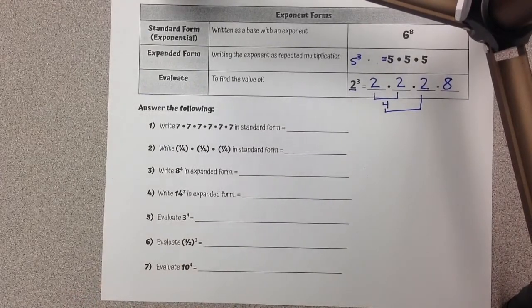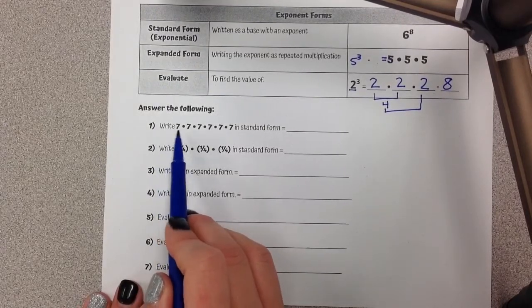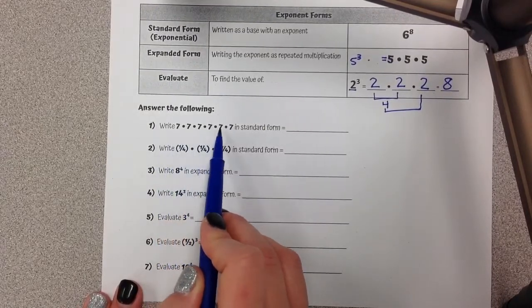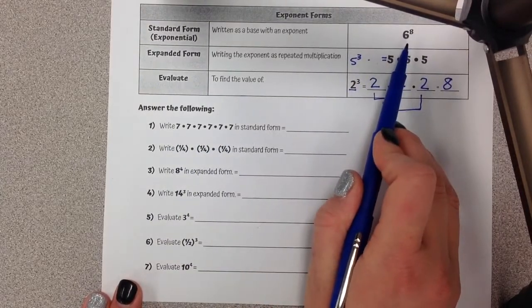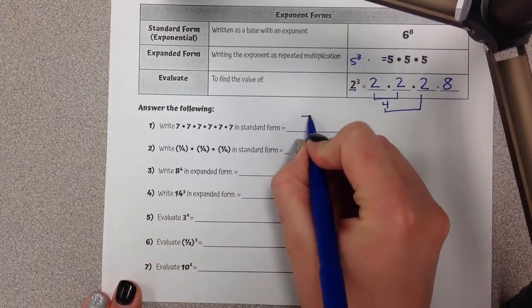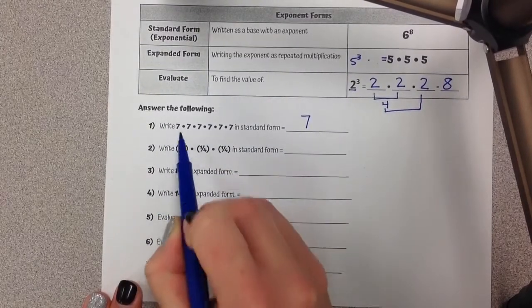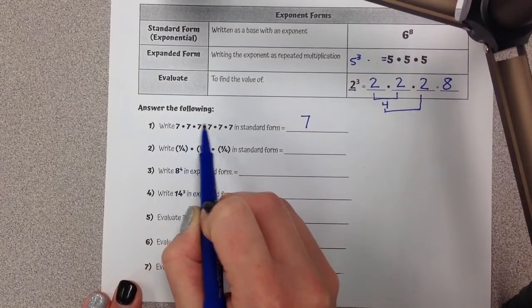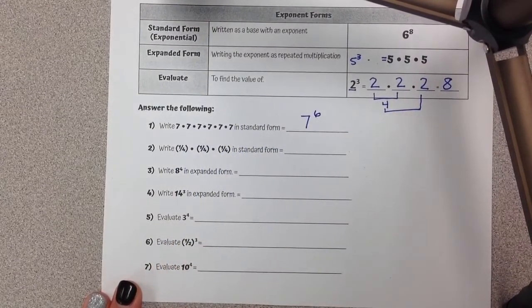Okay, so we're going to do some examples. Okay, it says answer the following questions. So we are going to write 7 times 7 times 7 times 7 times 7 times 7 in standard form. So remember, standard form looks like this. I know my base number is going to be 7 because that's the number being multiplied. My exponent is going to be 1, 2, 3, 4, 5, 6. So 7 to the 6th power.